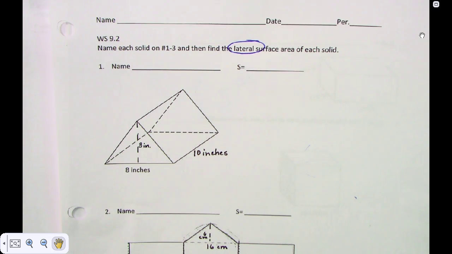On your reference chart, find surface area and find lateral. You're going to use the lateral formula. The lateral, okay? And you're going to name it. Hey, I put a word bank on the board. You're not going to use all those words.